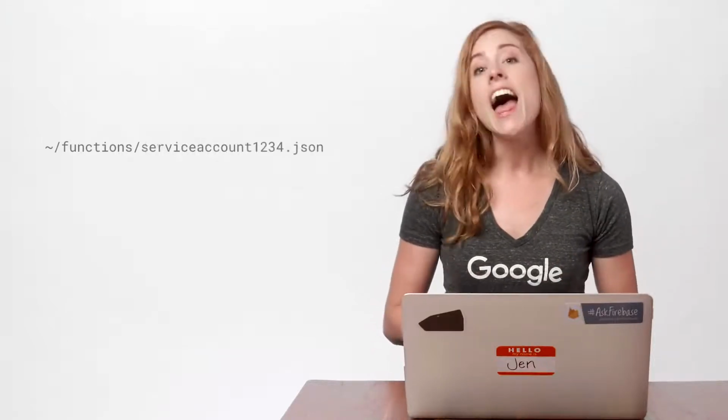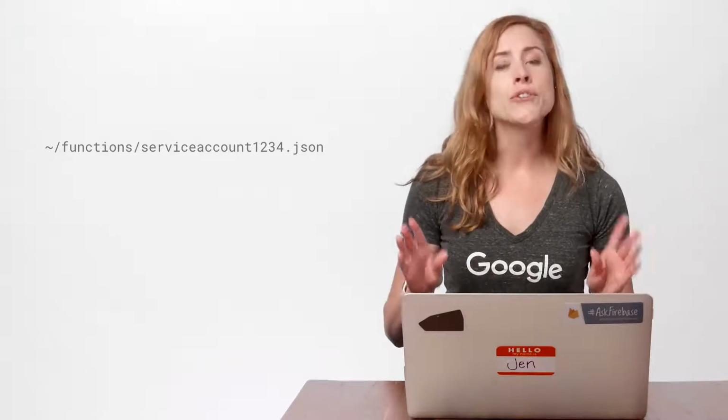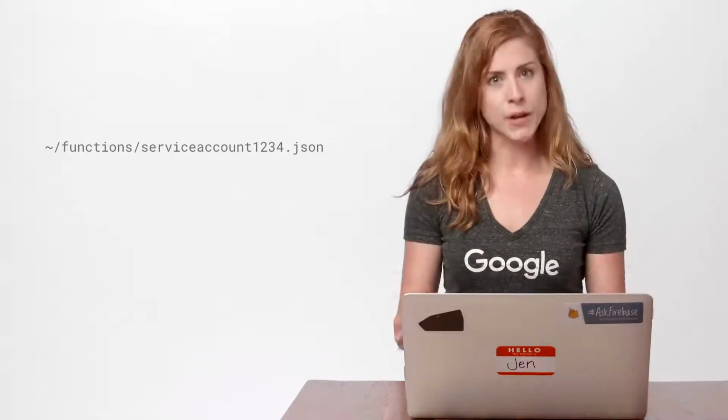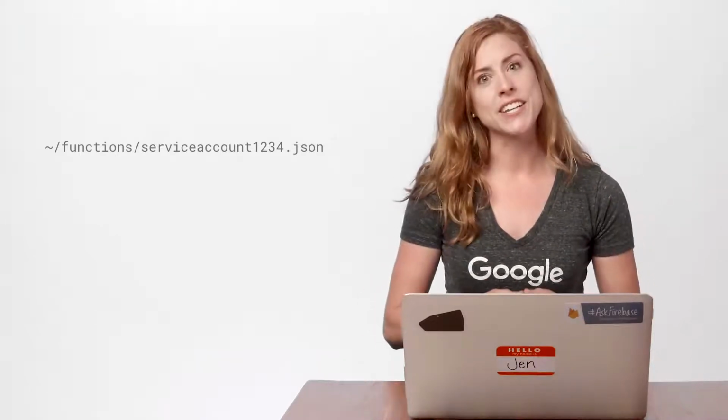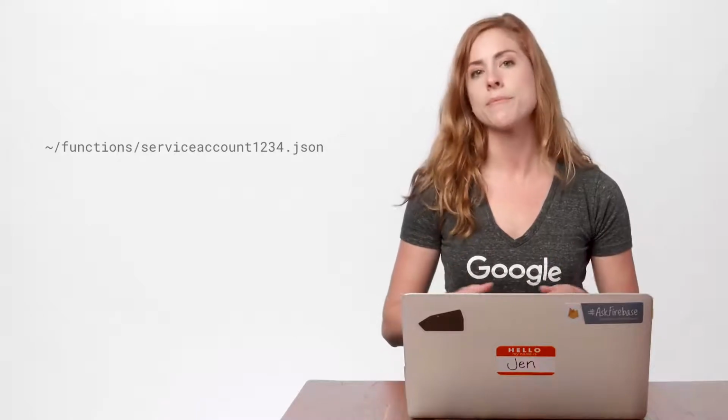Now I want to note that anything I put in the functions directory gets sent when I deploy. I added the JSON file containing the service account credentials to my functions directory so that Google Cloud Storage can access them when require is called.